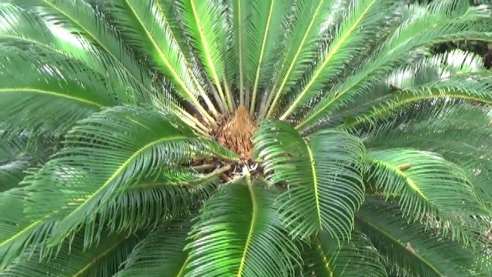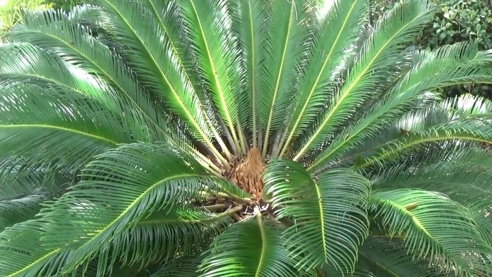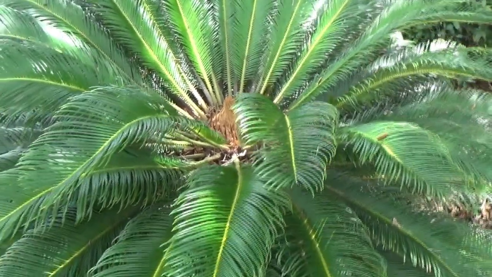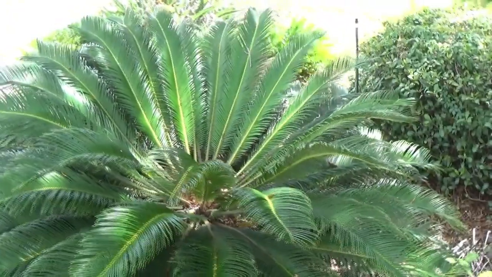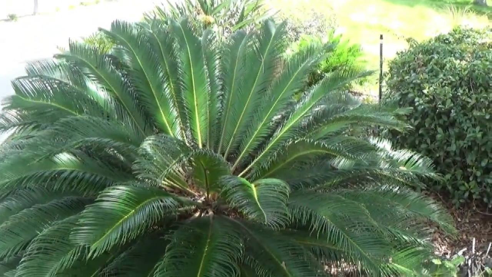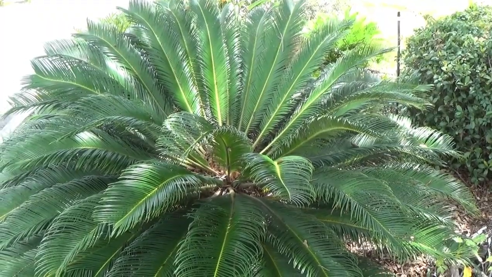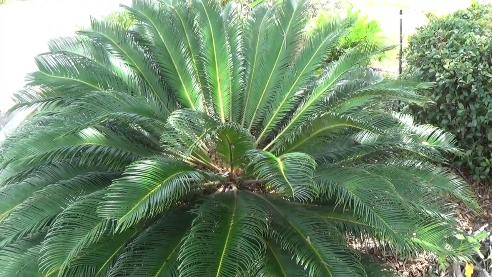But instead of being a flowering plant, this is another cycad, division Cycadophyta. The sago palms get cone-like structures for reproduction. Another cycad, division Cycadophyta, a sago, S-A-G-O palm.